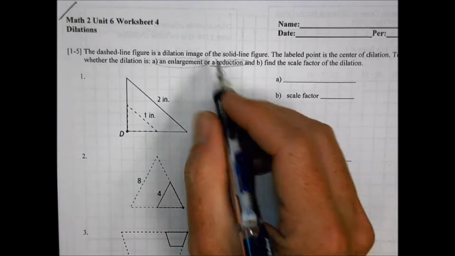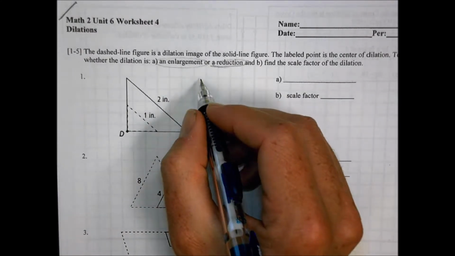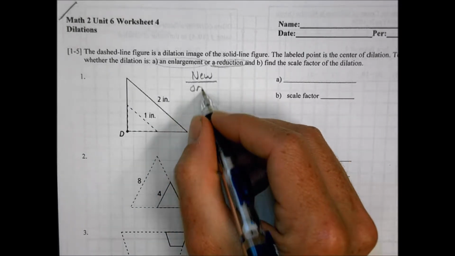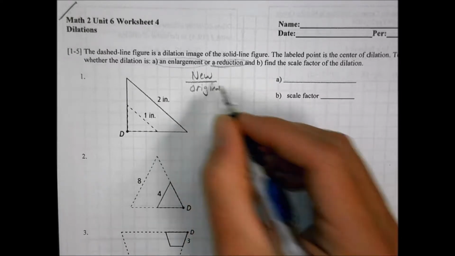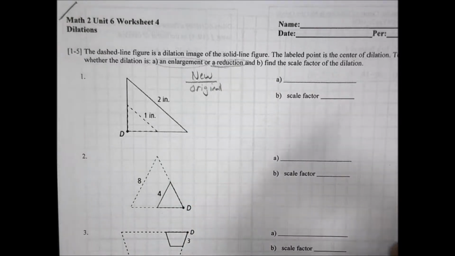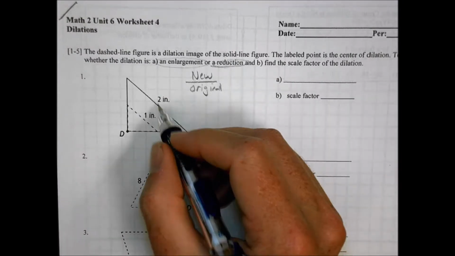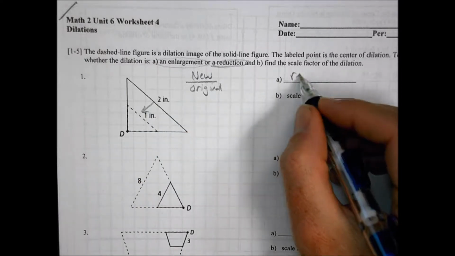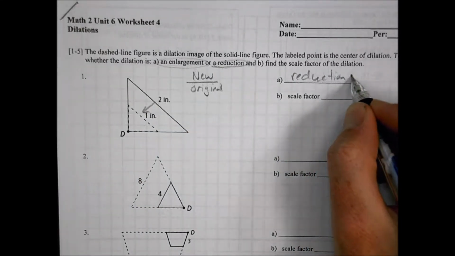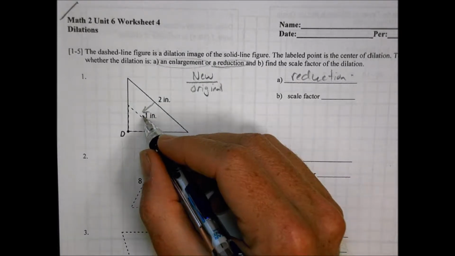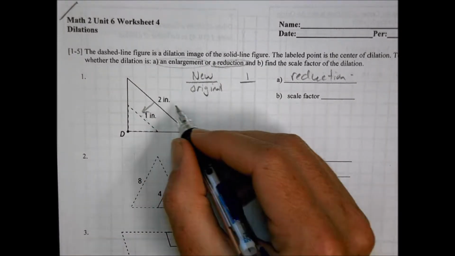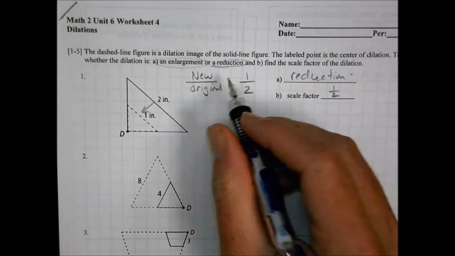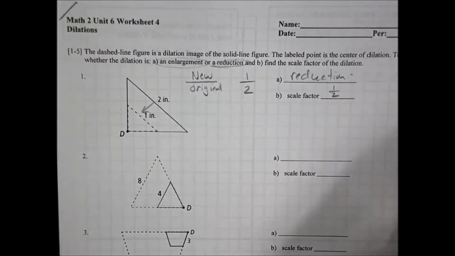And when you talk about the scale factor dilation, what you might want to think about is if you take the new number and you put that over the original number, that's going to help you out with the scale factor. All right, so in this first one, for example, we can see that our original is larger than here, so we're getting smaller. We would call that a reduction, right? Our new one happens to be a length of 1, and our original was a 2. So our scale factor is going to be a half. We're reducing it by a half.